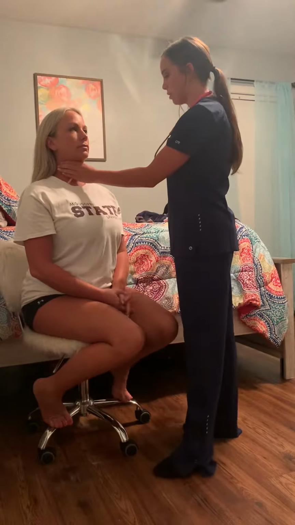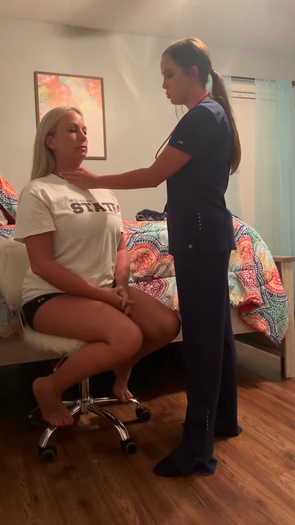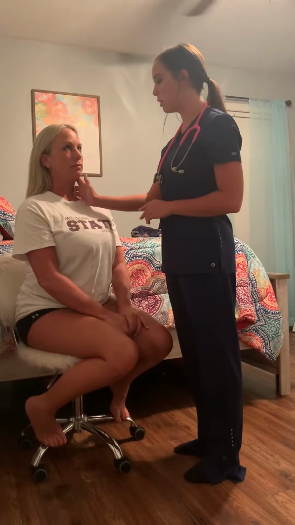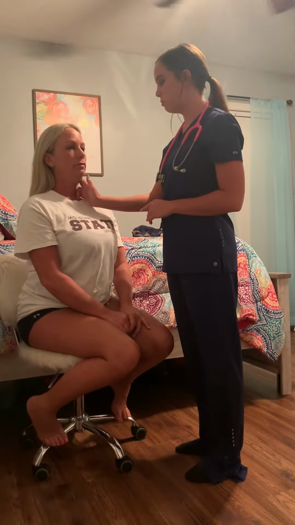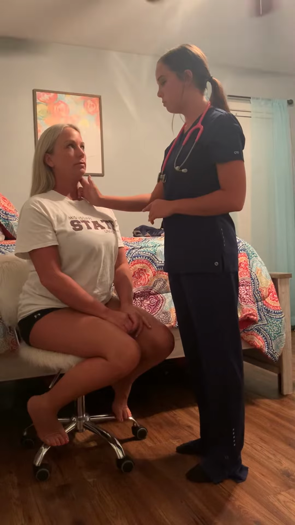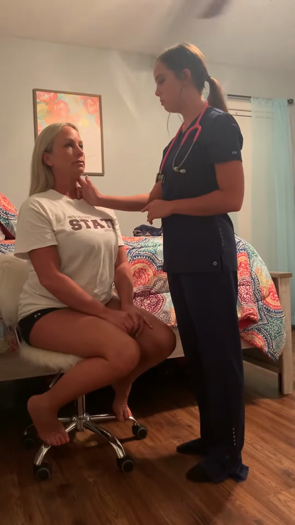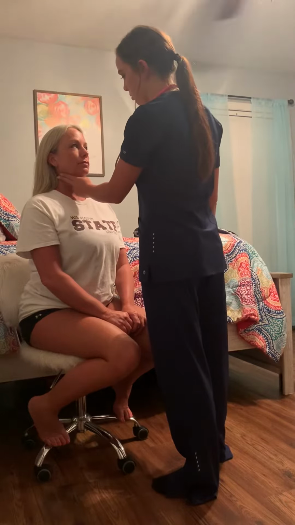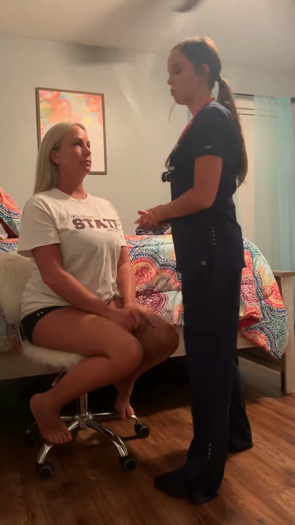I'm going to palpate her thyroid for gross and visual enlargements, and her thyroid is not enlarged. I'm going to palpate her carotid pulse. And it is a regular 2+.